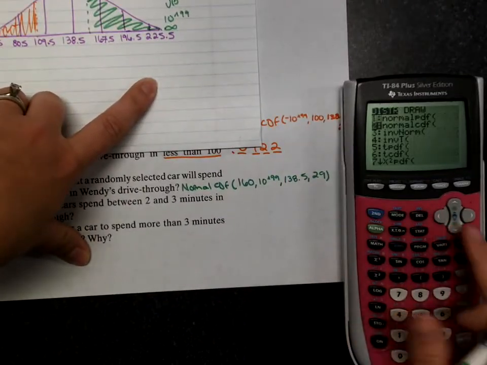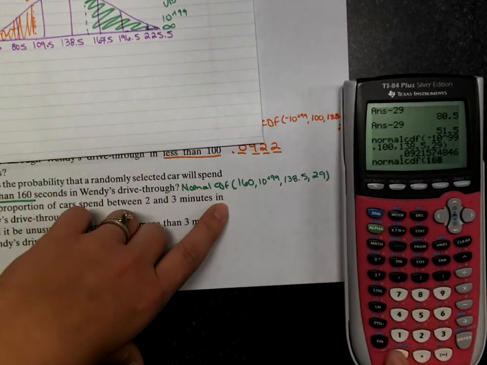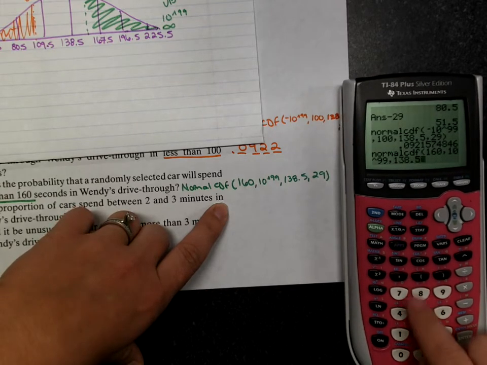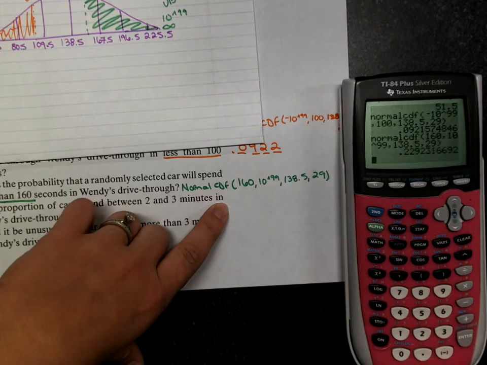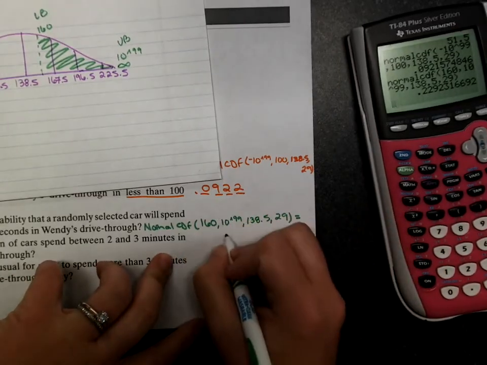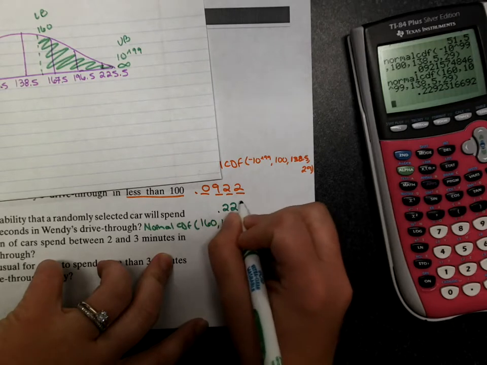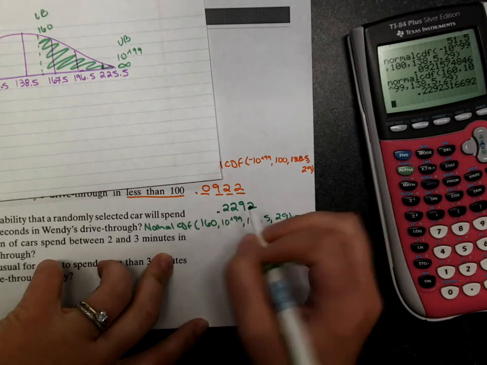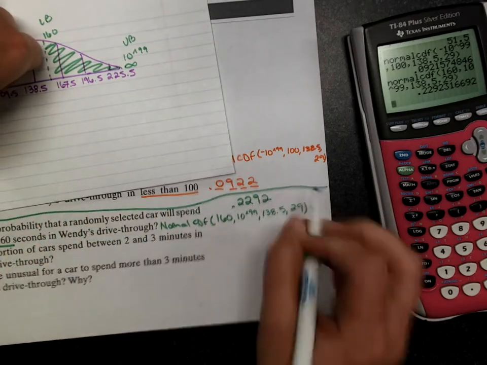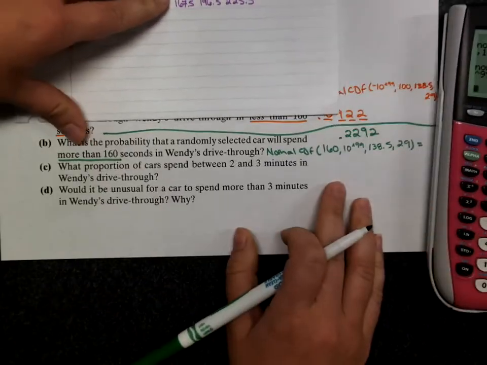So second bar is normal CDF, 160, 10 to the 99, 138.5, and 29. And our answer for part B would be 0.2292, which is about 23% chance that they'll spend more than 160 seconds in the drive-thru.